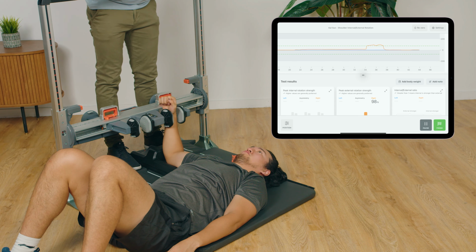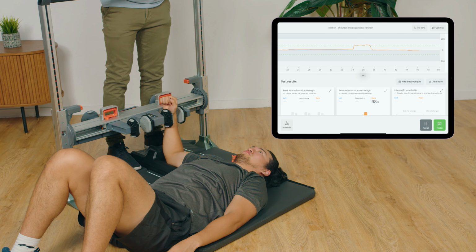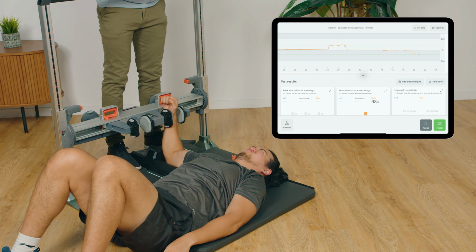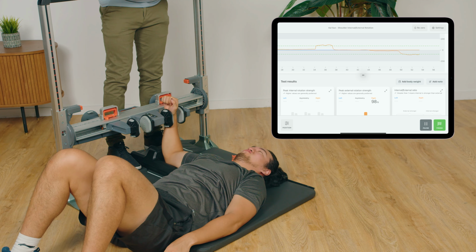Now, gently place your hand in contact with the pad below you for internal rotation here. And 3, 2, 1, go. Push, push, push, and relax.